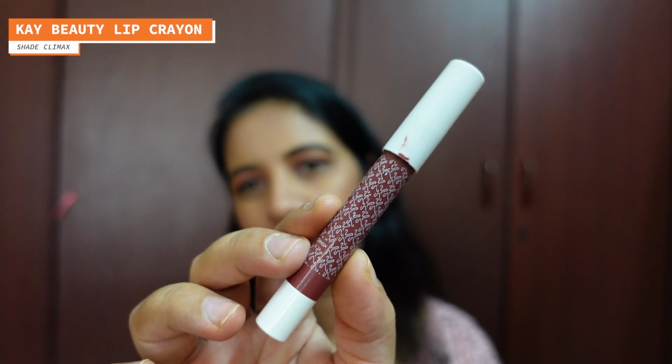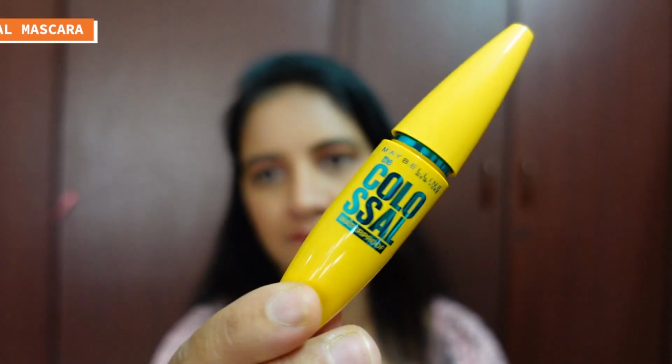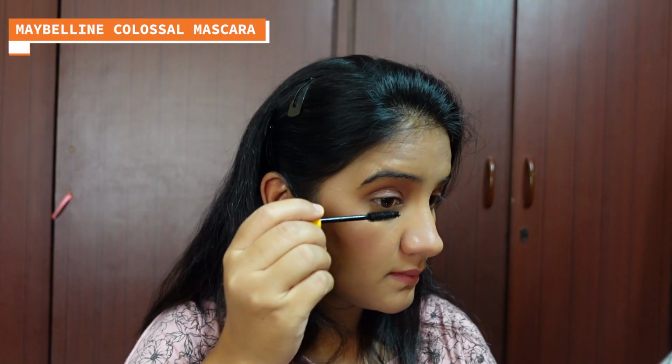For lipstick, I'll be using the K-Beauty Lip Crayon. And for mascara, I'll be using the Maybelline Colossal Mascara.